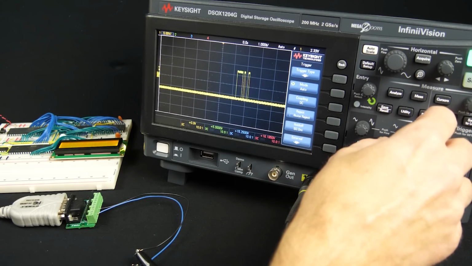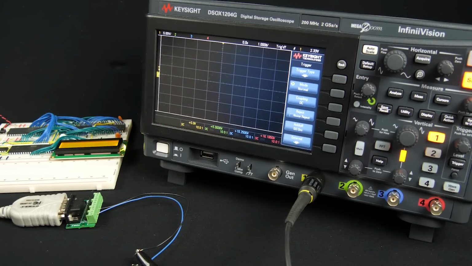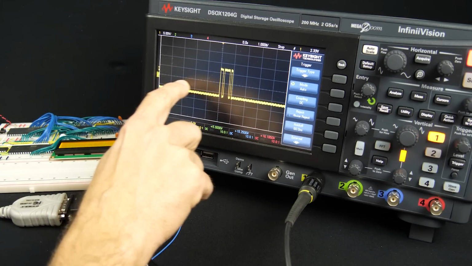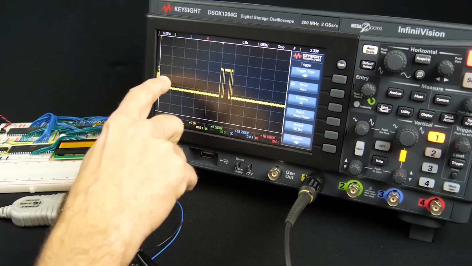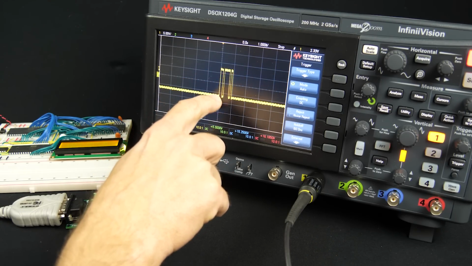So let's try to capture one of those. If we do a single shot here, and then I just press a key, that transmits one character, and we can see it on the scope here. It's interesting to note that ground is right in the middle here. So the voltages we're seeing are either negative 6 or 7 volts, or like positive 7 volts.